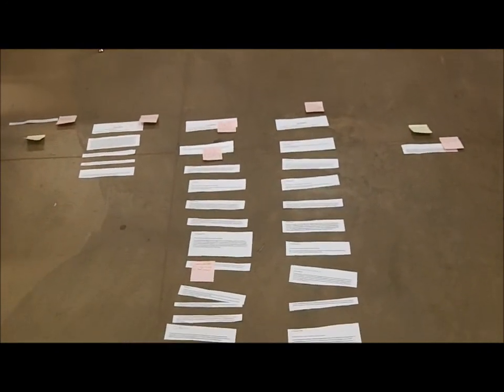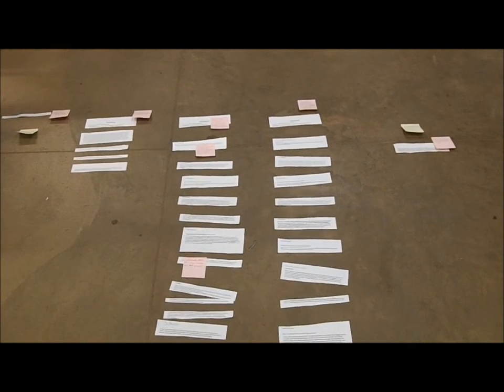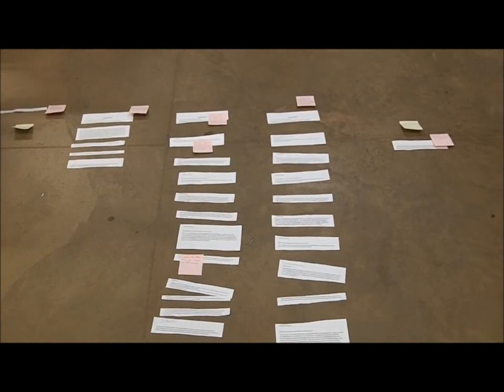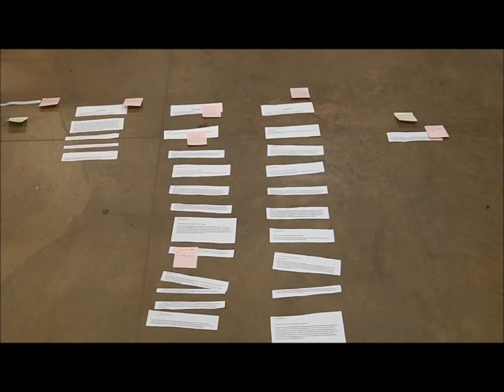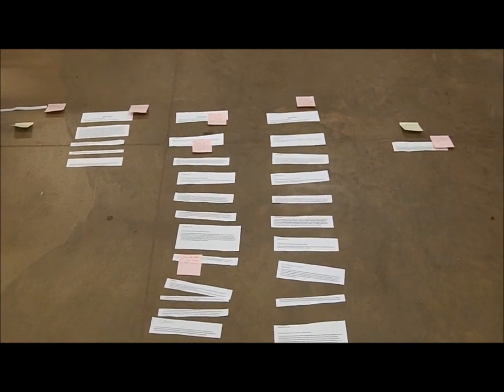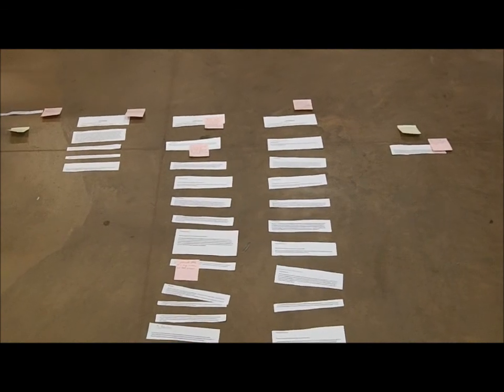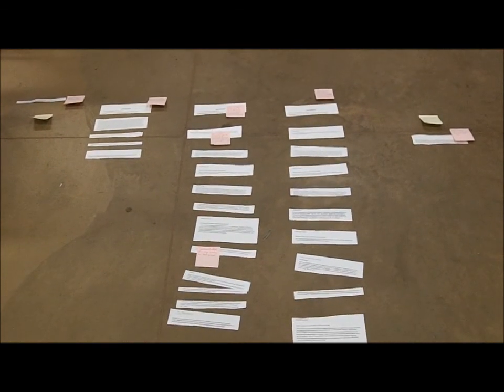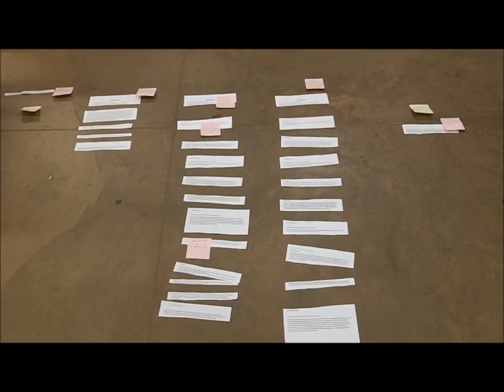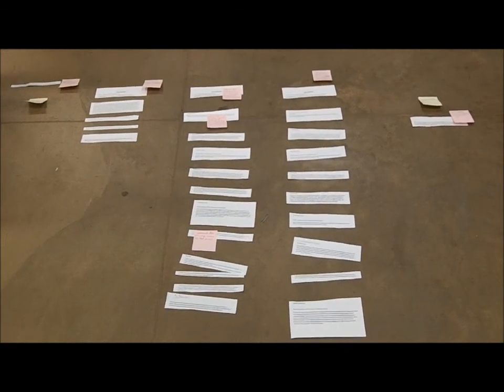So if I back up, you can see that I have it organized from left to right exactly how my speech will read: from my introduction to my first main point, to my second main point, to my third main point, and then to my conclusion. All of them have transitions between them, and they logically flow together.